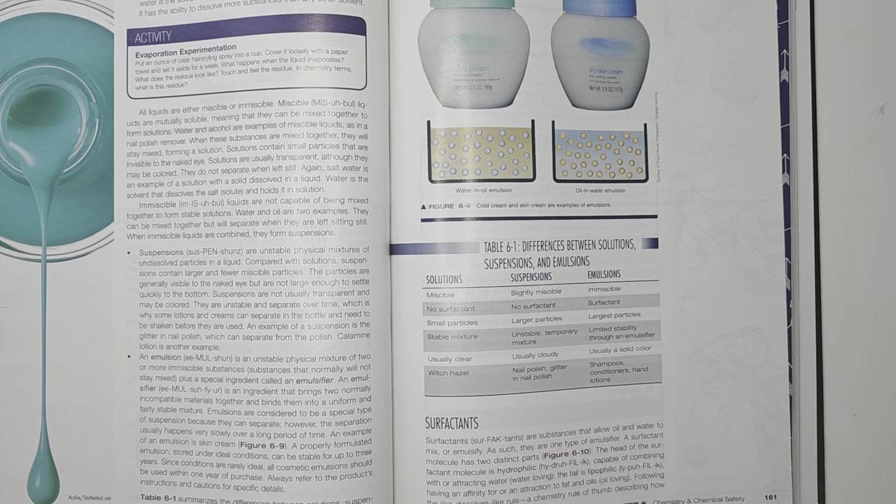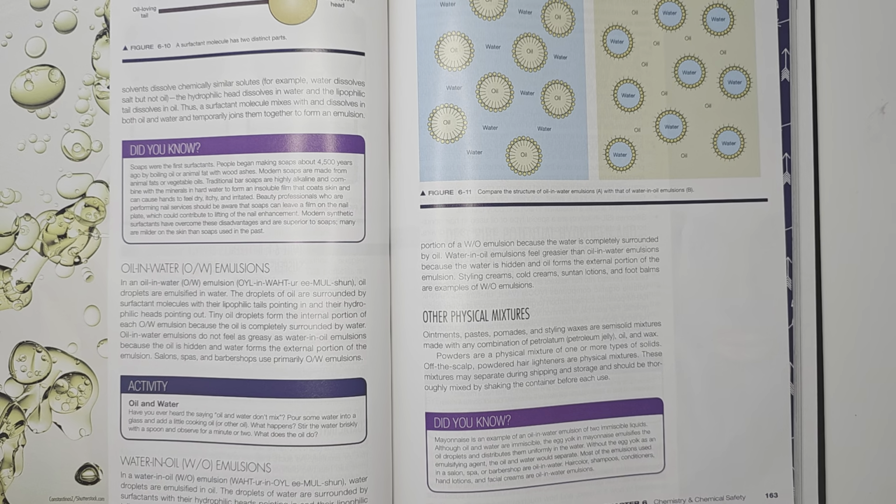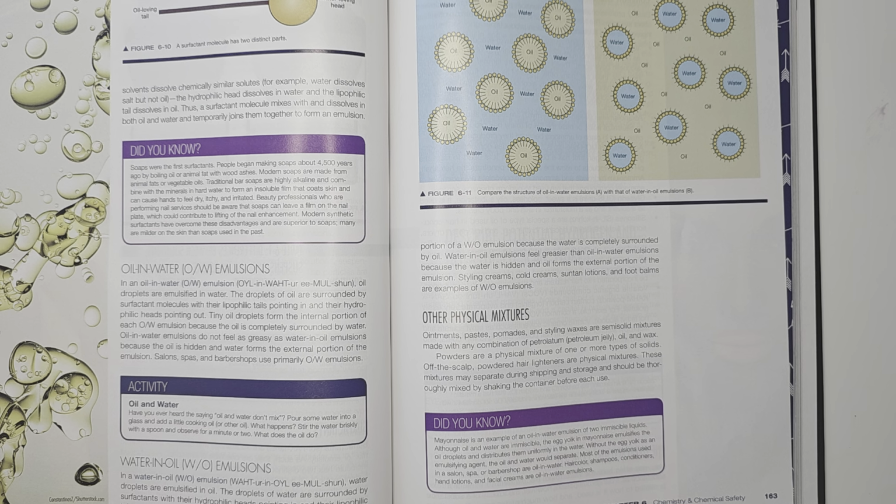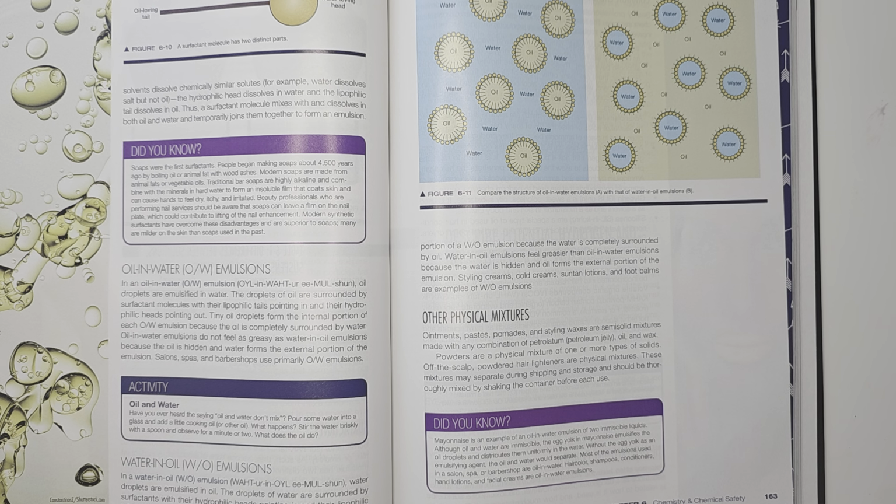Following the like dissolves like rule, a chemistry rule of thumb describing how solvents dissolve chemically similar solutes. For example, water dissolves salt, but not oil. The hydrophilic head dissolves in water, and the lipophilic tail dissolves in oil. Thus, a surfactant molecule mixes with and dissolves in both oil and water and temporarily joins them together to form an emulsion.